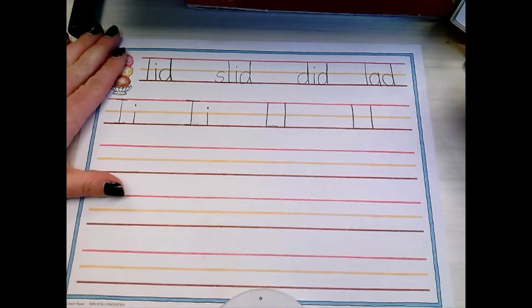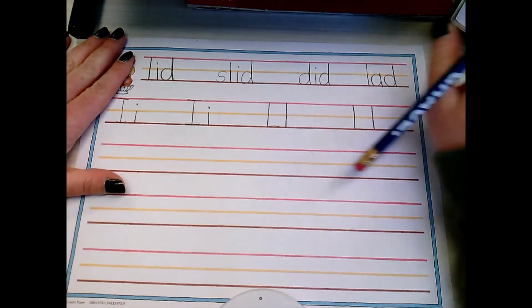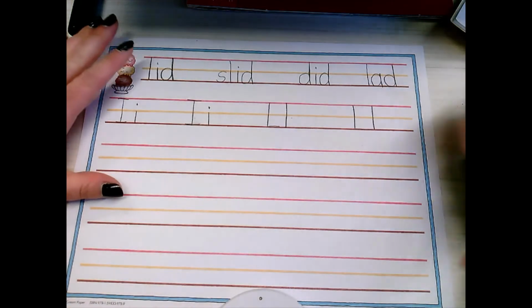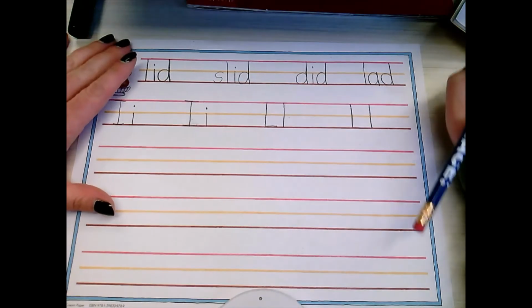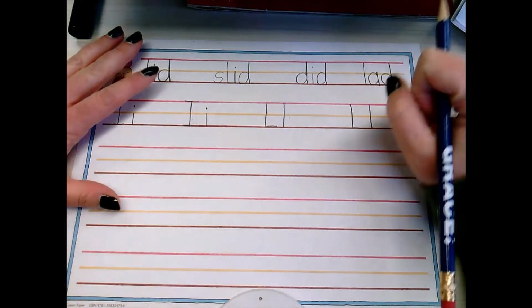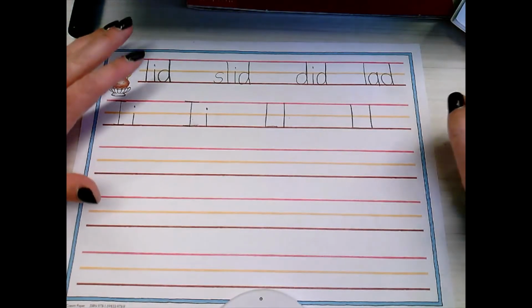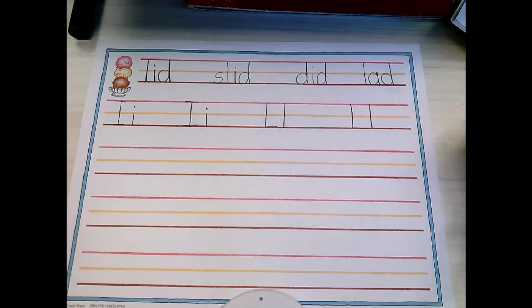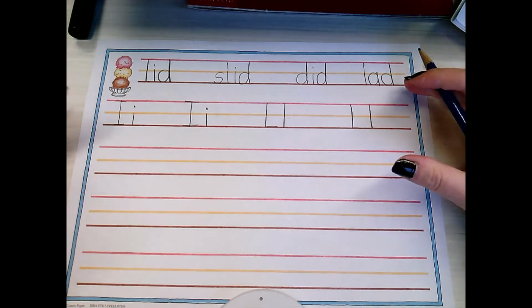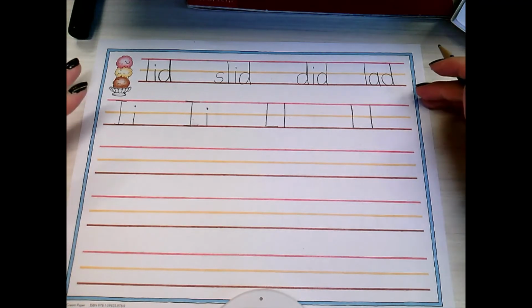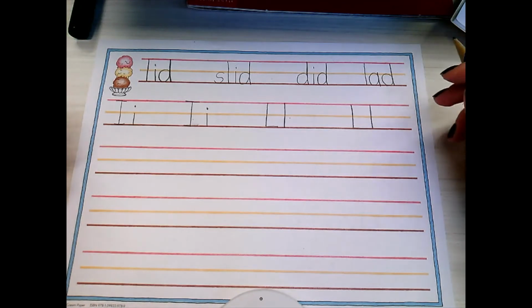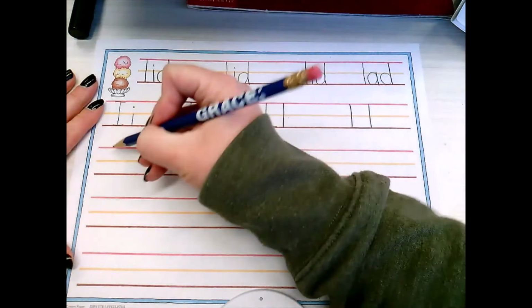Remember, if I go way too fast or you need more time because you need to fix something, please just press the pause button. That way you can fix what you need to and come back. The next letter we're going to write is an uppercase and a lowercase s. And we're going to do 2 sets of those pairs of letters, the mom and the baby.